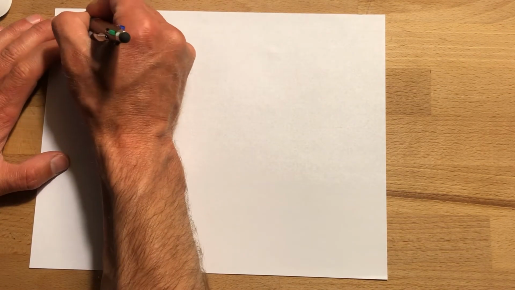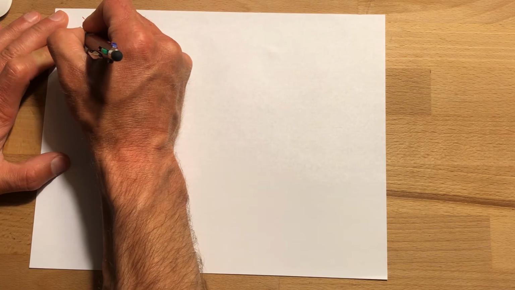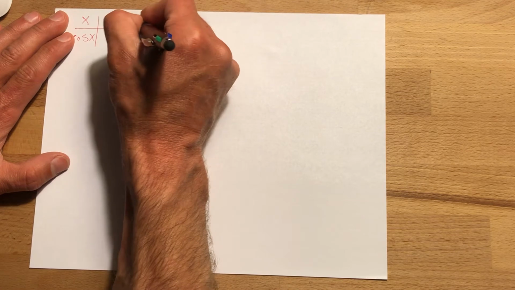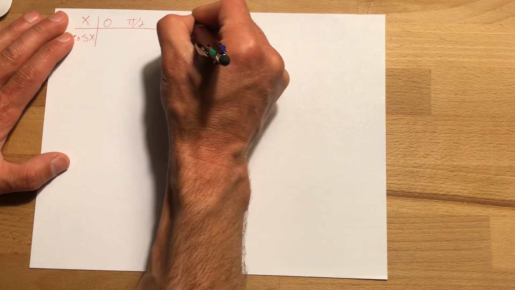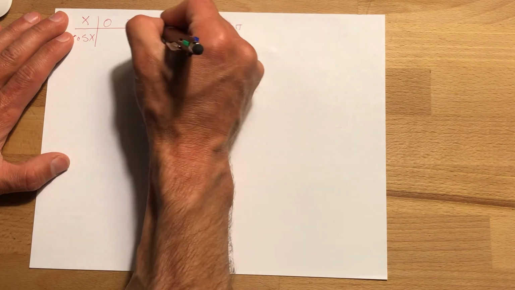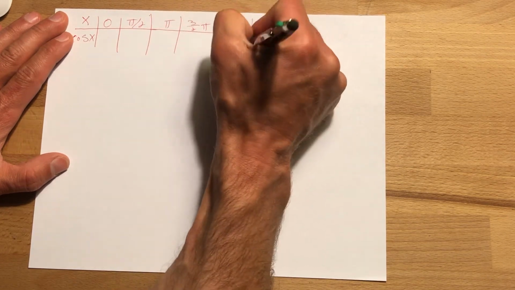Okay, if I were to draw a cosine graph, let's plot this. We're going to start at 0, pi over 2, pi, 3 over 2 pi, and then 2 pi. These are going to be my plots, and let's see where I am.